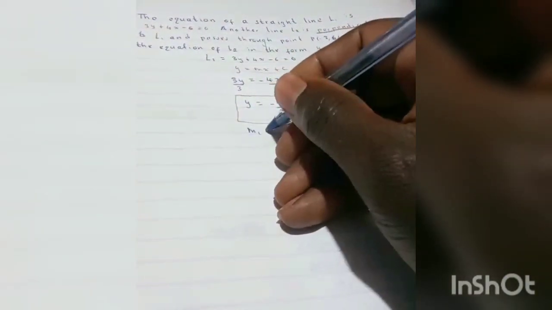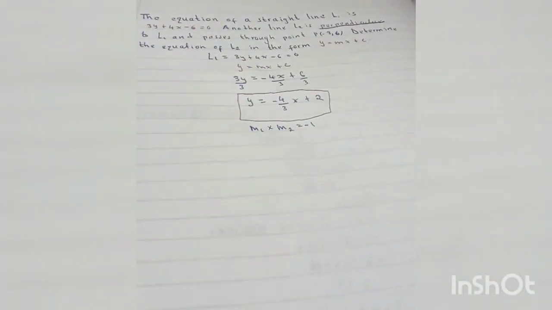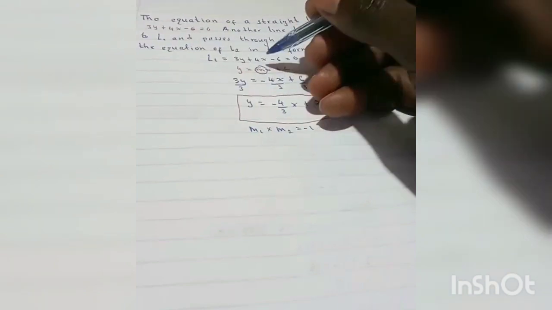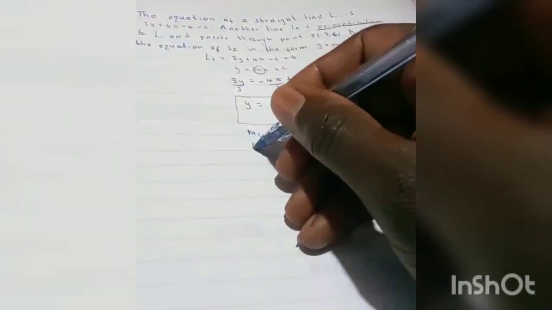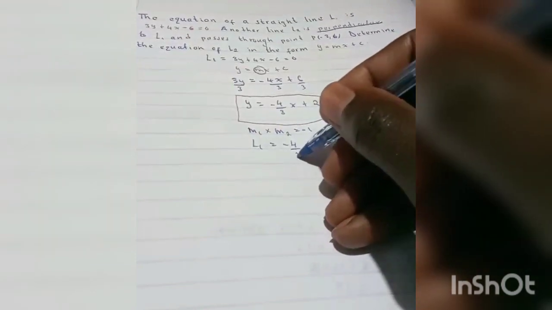That is, m1 multiplied by m2 should give -1. The m part in y = mx + c means the gradient. So the gradient of our line L1 is equal to -4/3. This is the same as m1.